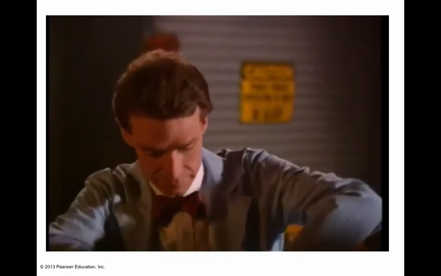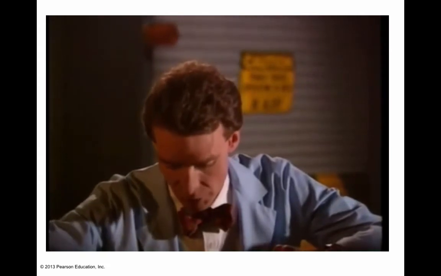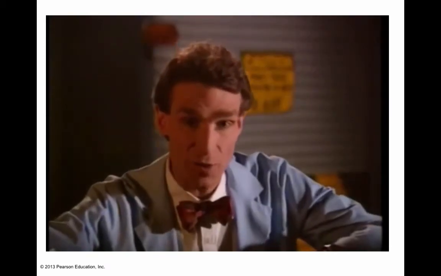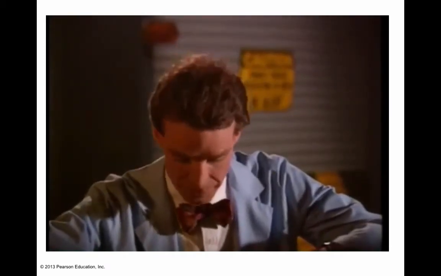Well, the light would change direction, right? Because the surface of the plastic is curved, each beam of light enters the piece of plastic at a slightly different angle, and it changes direction a slightly different amount.